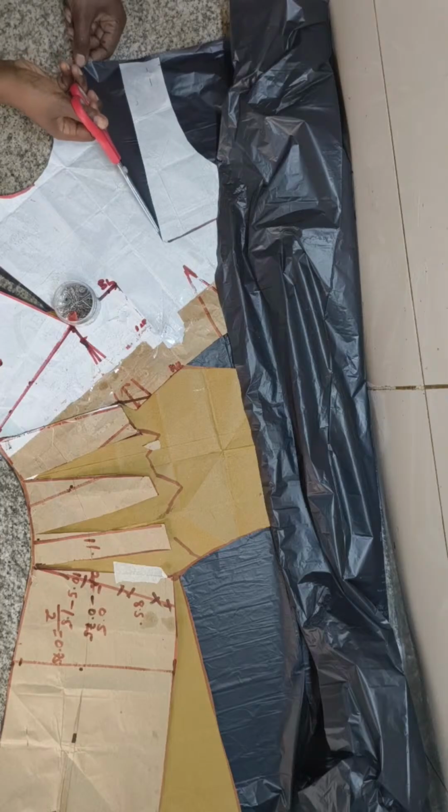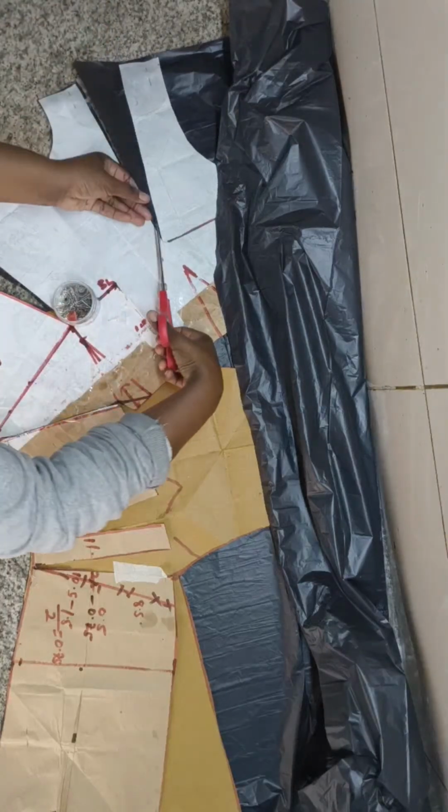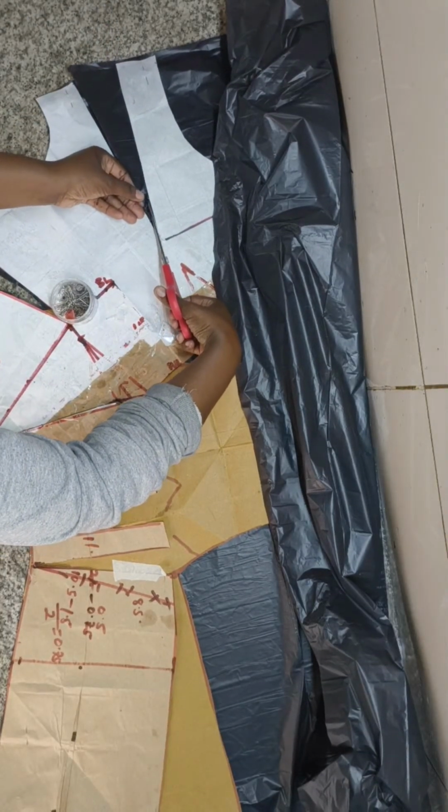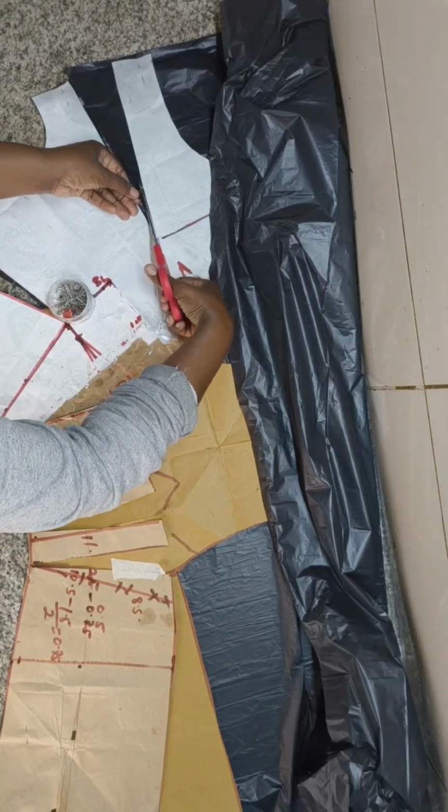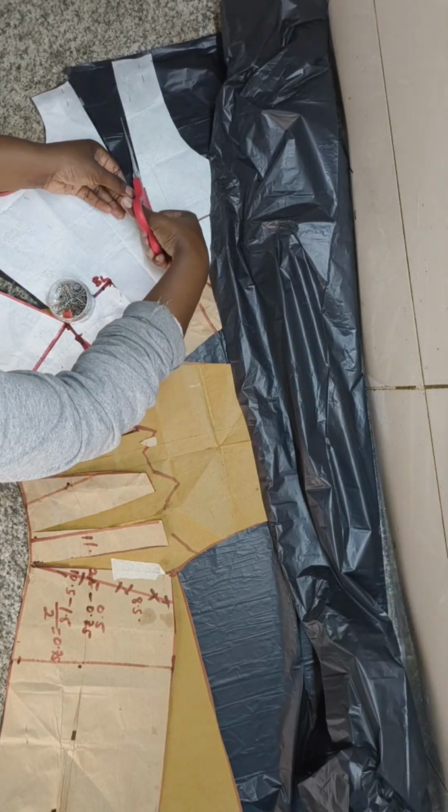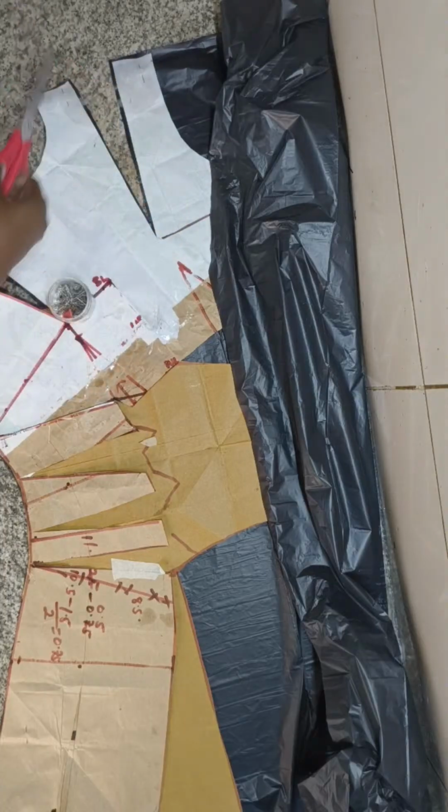As I've said, add some sewing allowance in between. If you don't add, it will become tight or it might not fit.